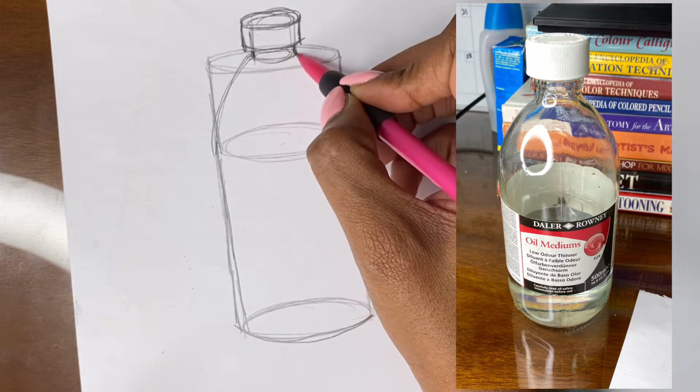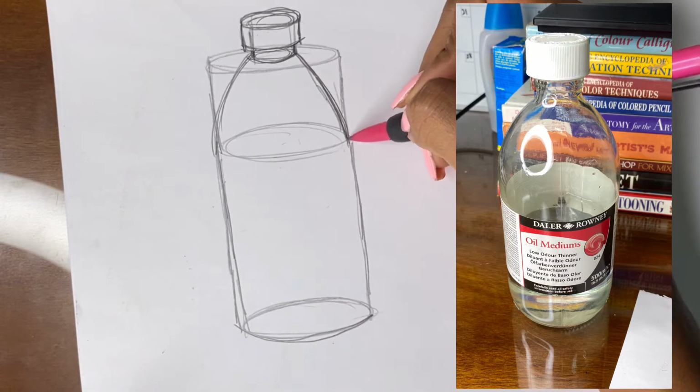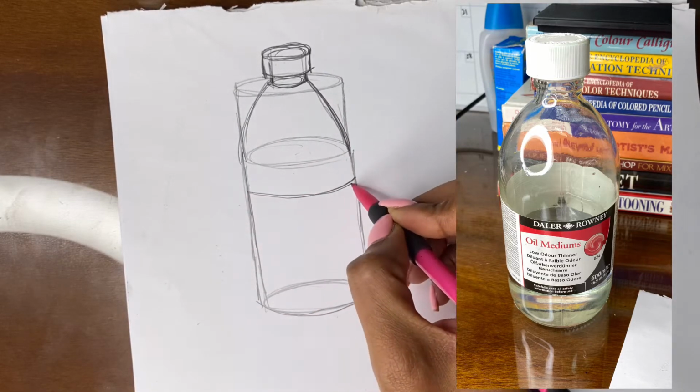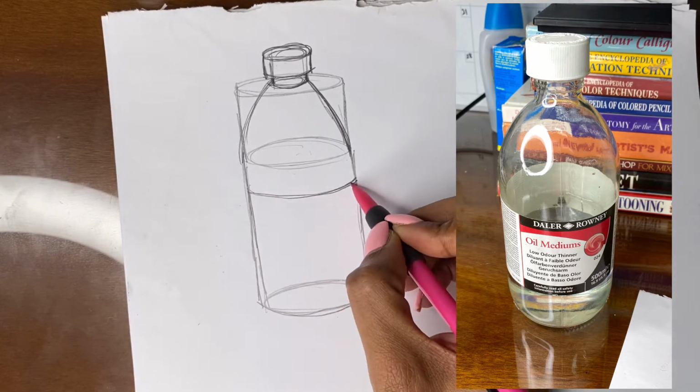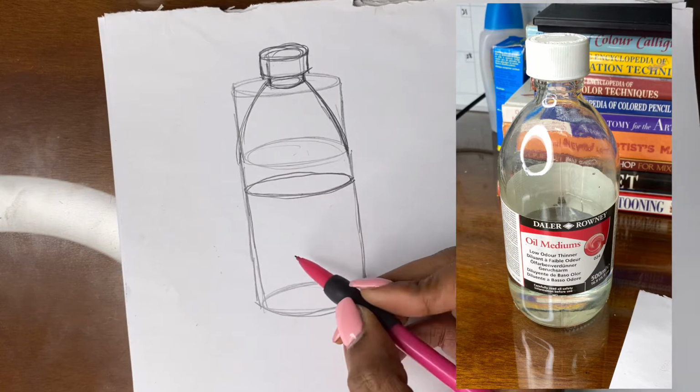When you are looking at your objects, pay attention to the detail. I'm putting in the label, just an outline of the label, which also has an ellipse that's being shown.